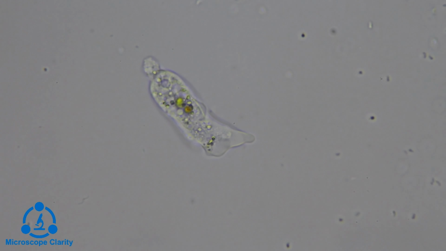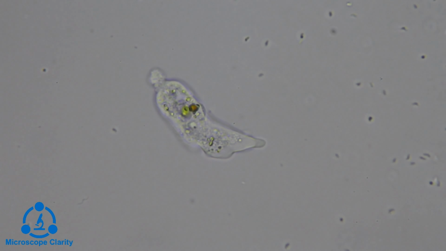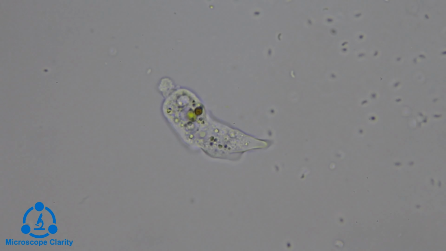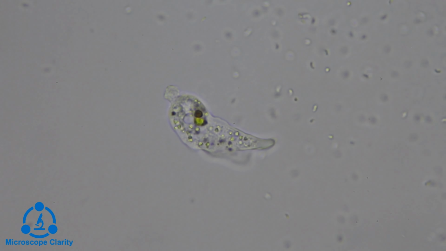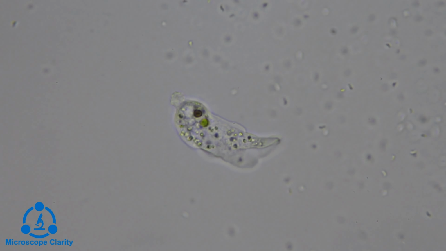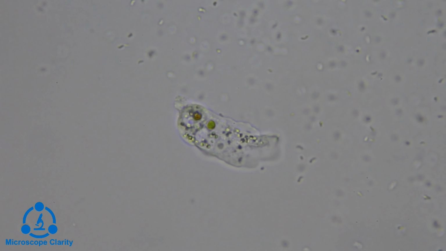Endoplasm is the granular and less viscous part of the cytoplasm. While this layer also helps the production of pseudopodia, it mainly contains the organelles of the cell and performs physiological functions.